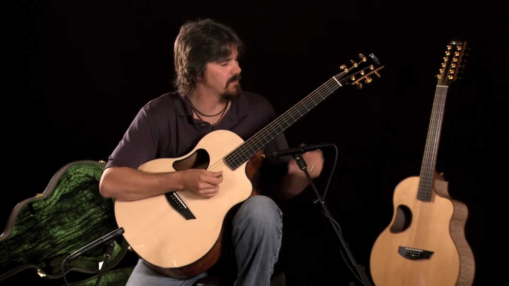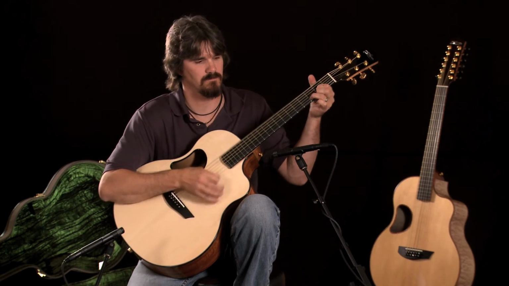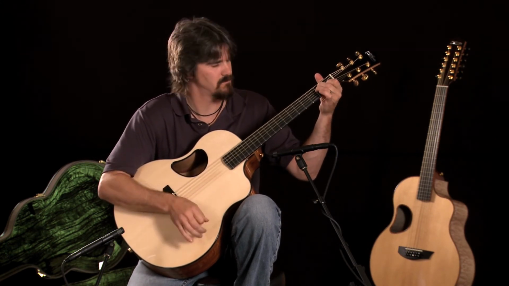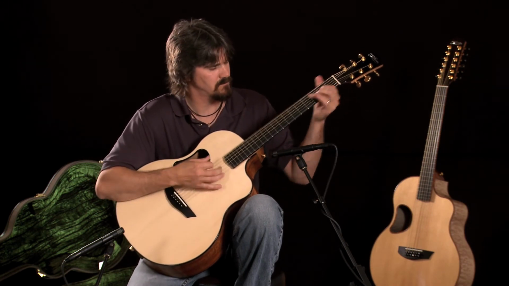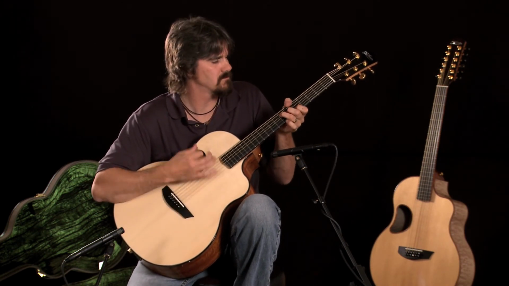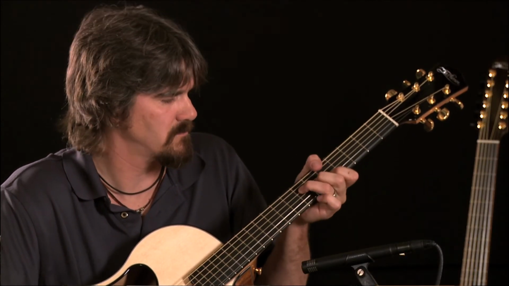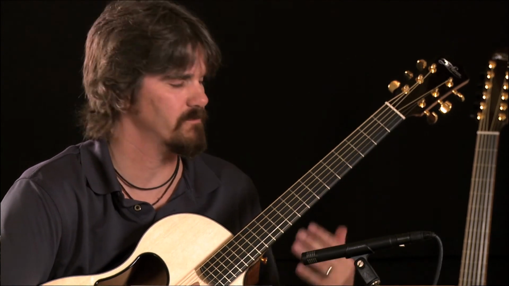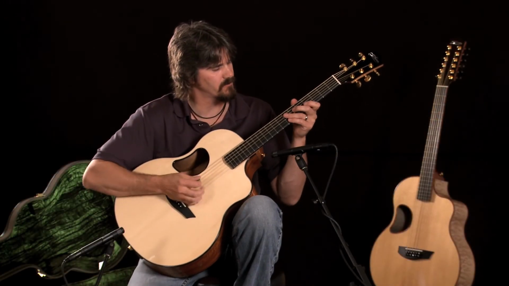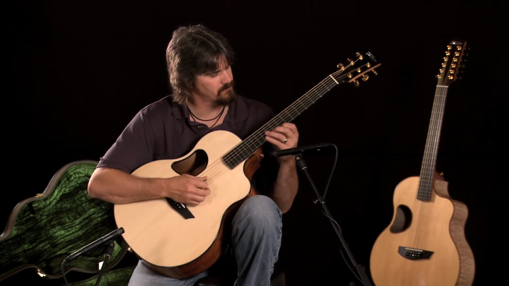So if you're doing that while somebody else is going, leaving room for other musicians, check out the triads. Just break things down.